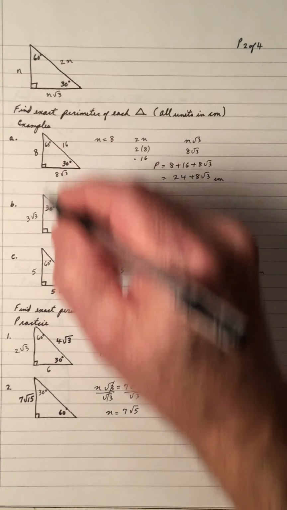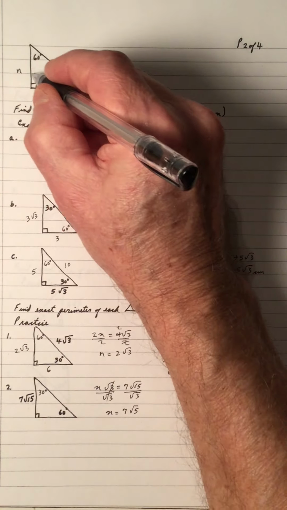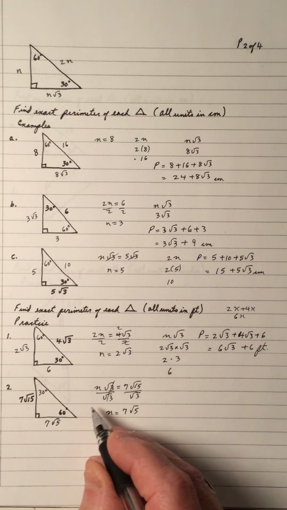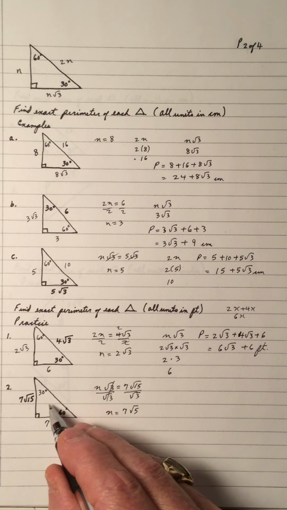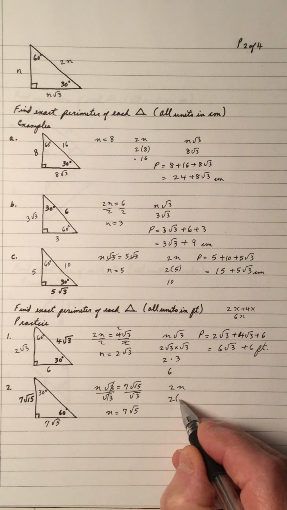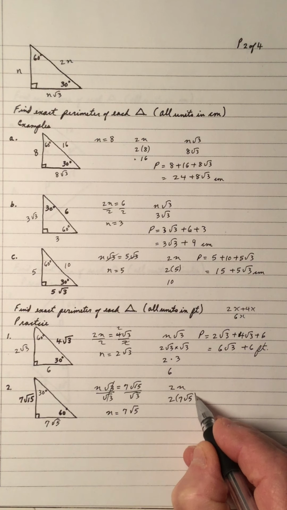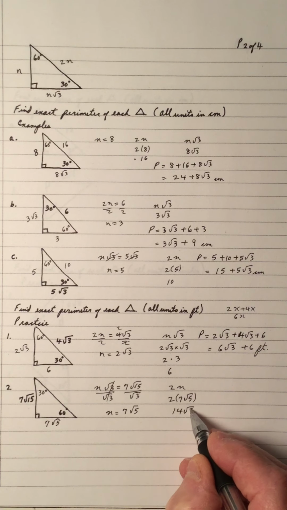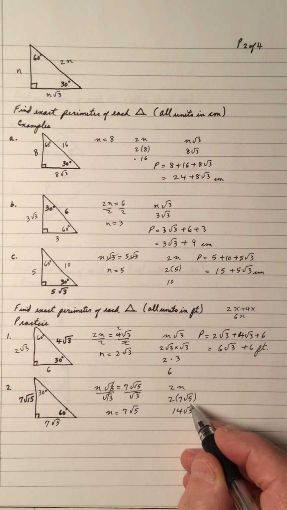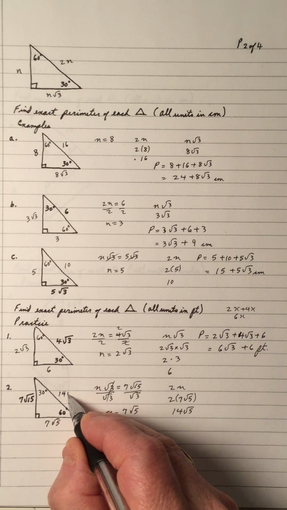N is opposite to 30, so that's 7 root 5. And this side right here is opposite to 90. This side is 2n. So 2n is 2 times 7 root 5, which is 14 root 5. You can only multiply the 2 by the 7, not by the root 5. So this is 14 root 5.